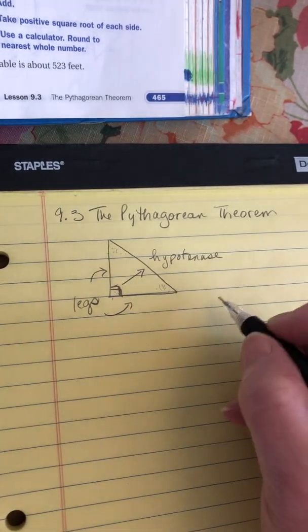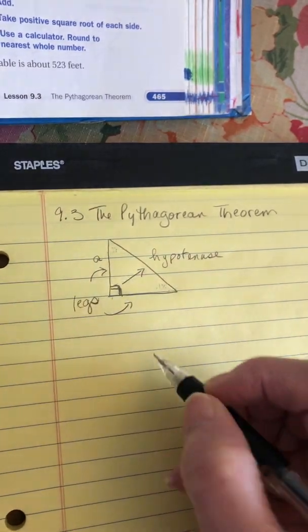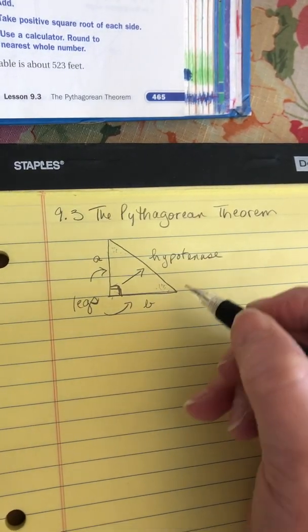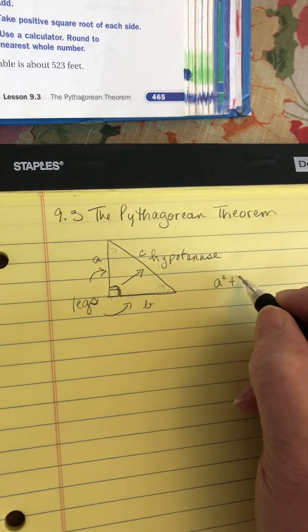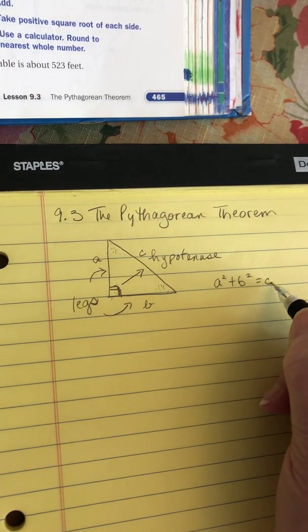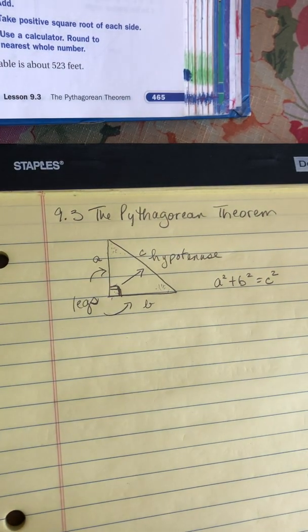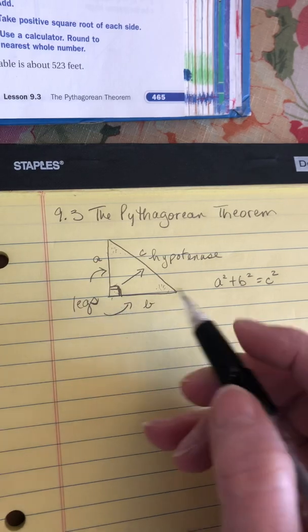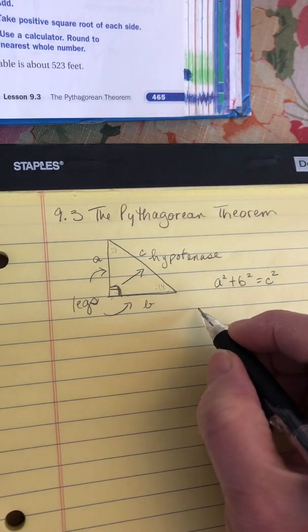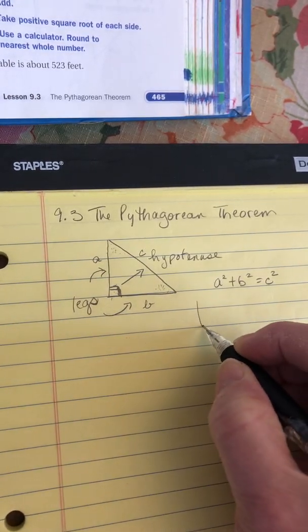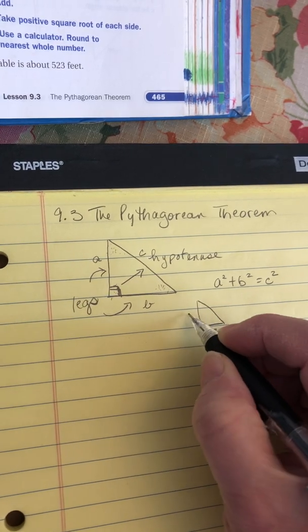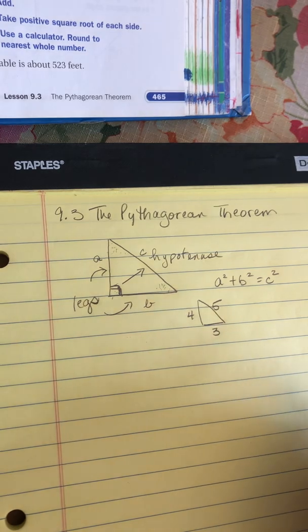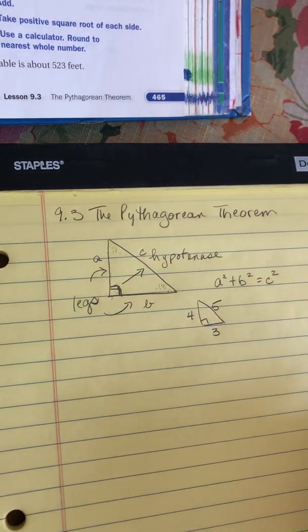Now, the Pythagorean Theorem says that if this is side A, and this is side B, and this is side C, then A squared plus B squared equals C squared, okay? Now, probably the most common right triangle, and if I could draw one kind of to scale, is your 3, 4, 5 right triangle, okay?